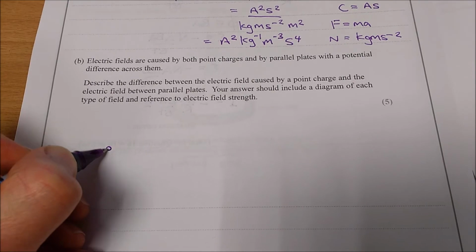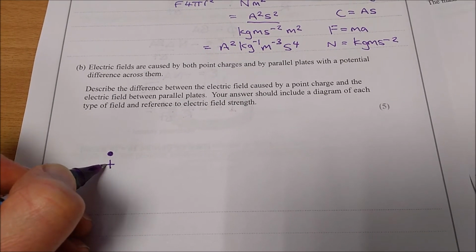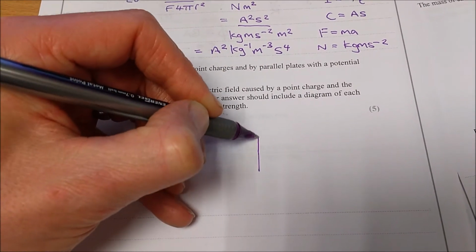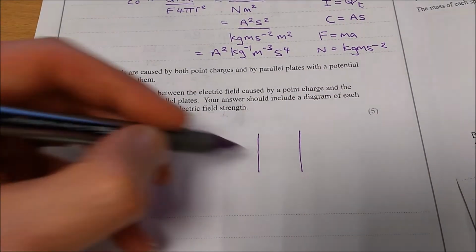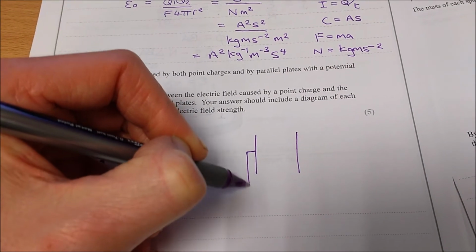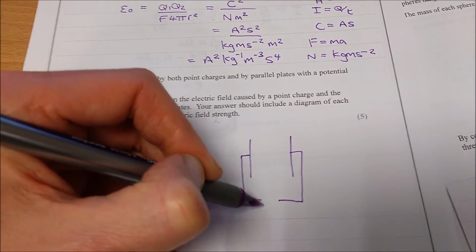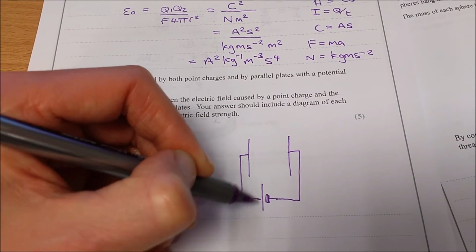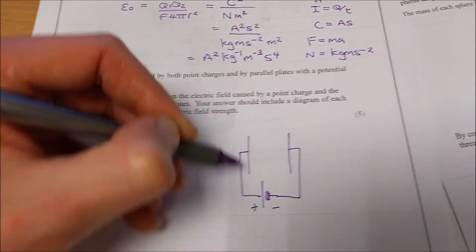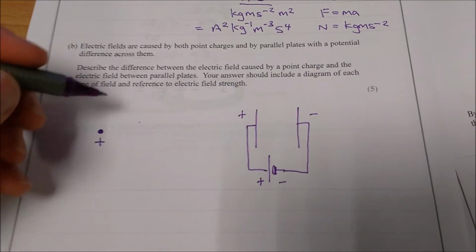So here's a point charge. It could be positive, it could be negative. I'm going to draw it positive. There's our two parallel plates there, and if we apply voltage between the two parallel plates, let's pop a cell on there like that. So that's the positive terminal, that's the negative terminal. So we've got a positive plate and a negative plate.